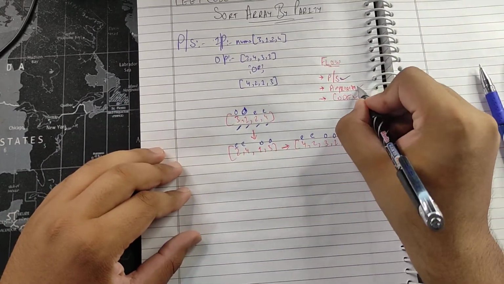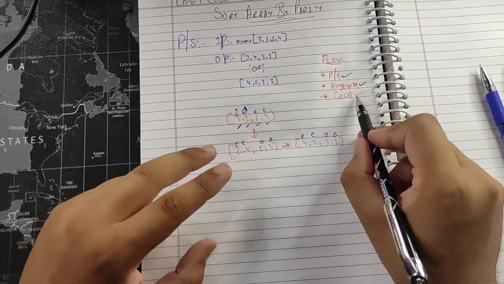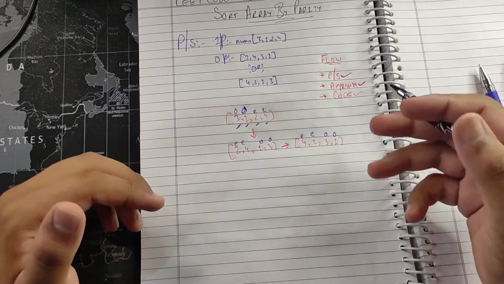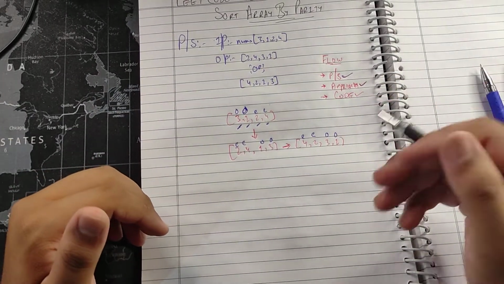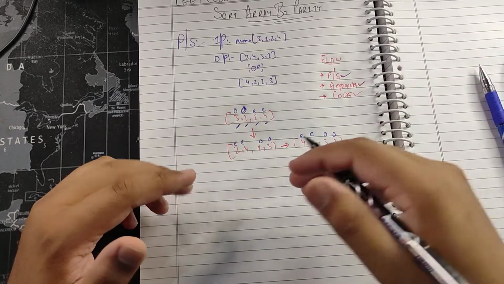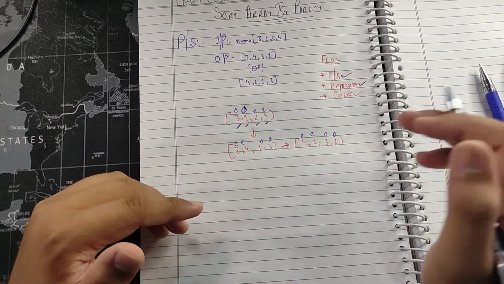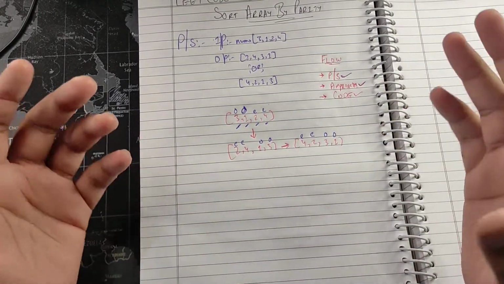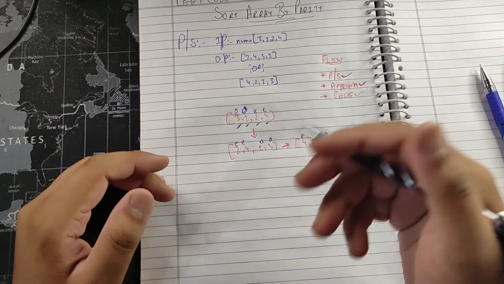So we are talking about the approach. We're going to talk about two approaches, and finally we're going to code. The code is available in the description section, so just check it out from there. I'm going to code it up over here as well, but maybe my handwriting is not so good, so for a good look at the code, just check the description.